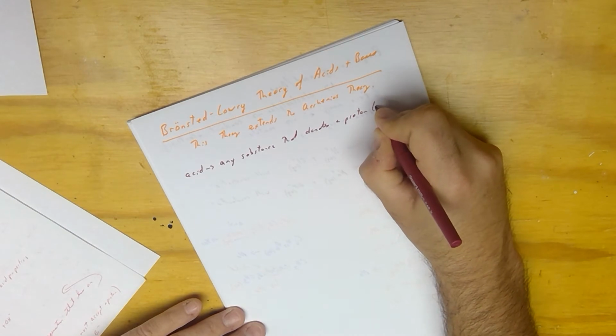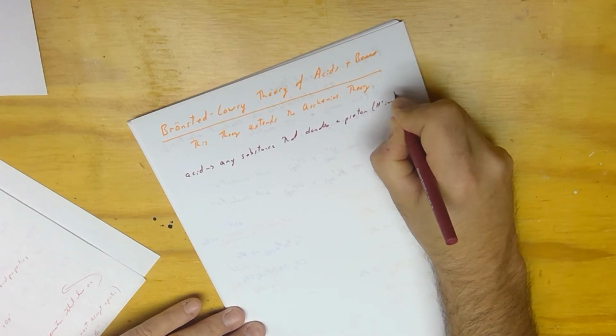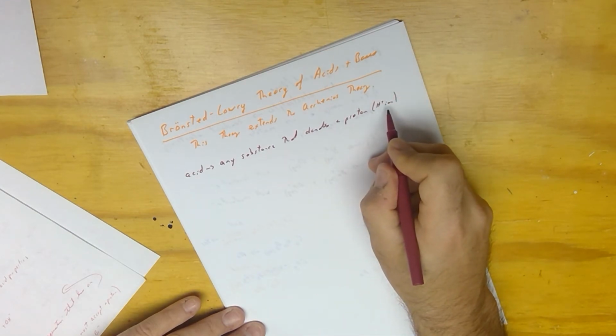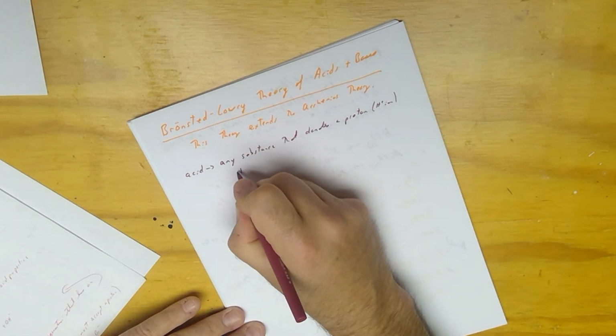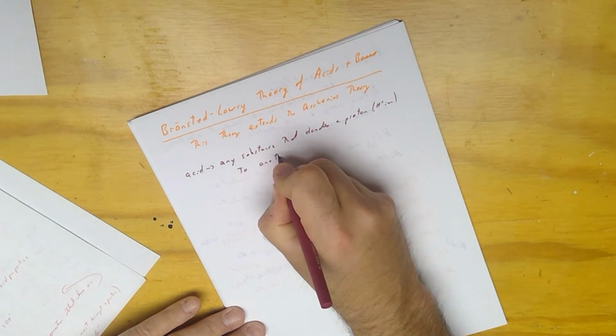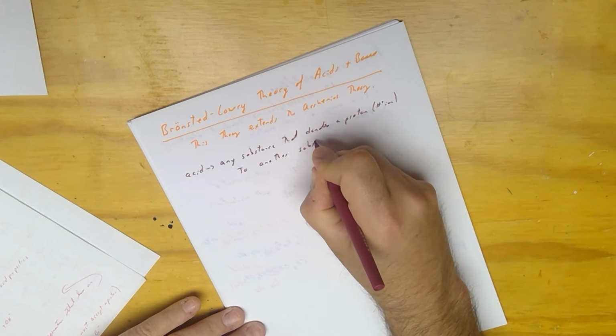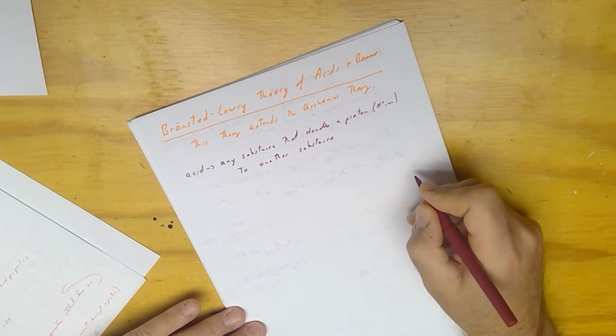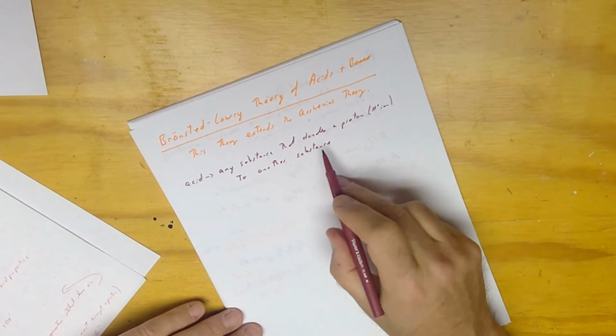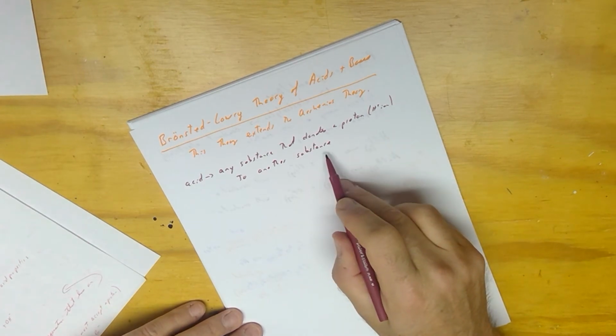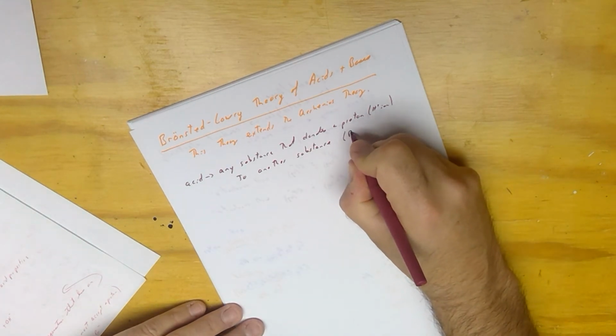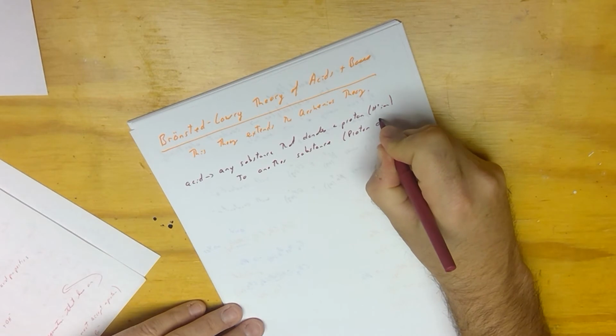Remember, a proton is an H plus ion. Any substance that donates a proton to another substance. These are called proton donors.